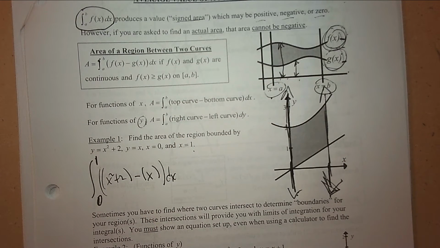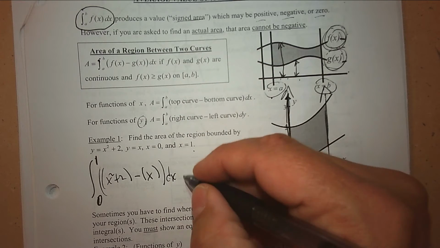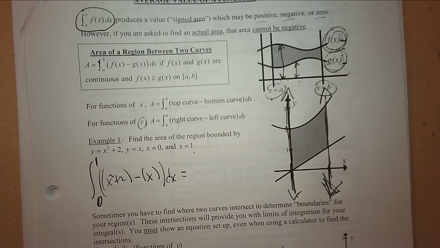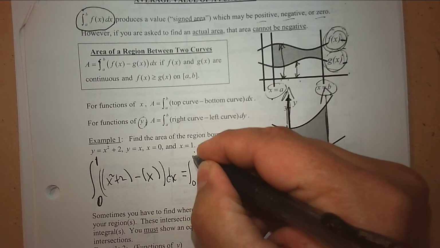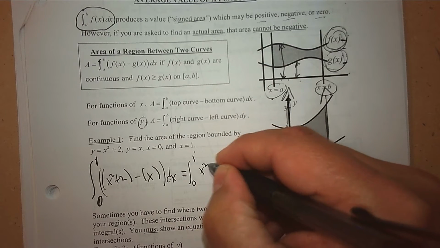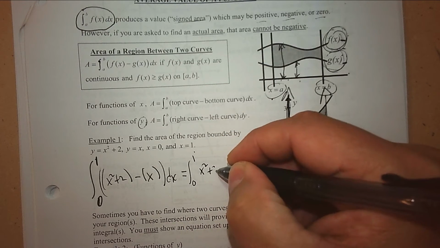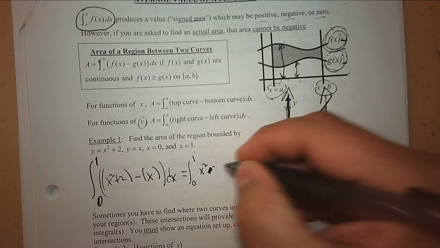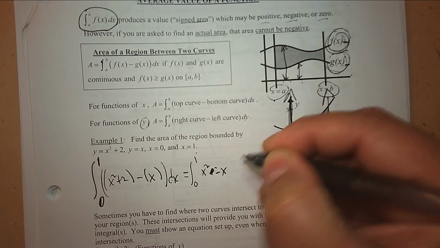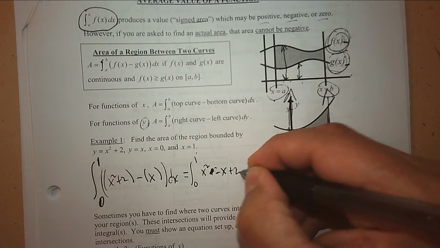All right, I need you to simplify it. Can you actually do that work without a calculator? Of course, yeah. Go for it. So without parentheses, if we put them in order, it would be x squared minus x plus 2.